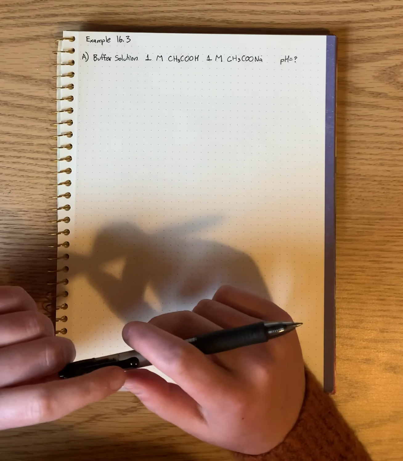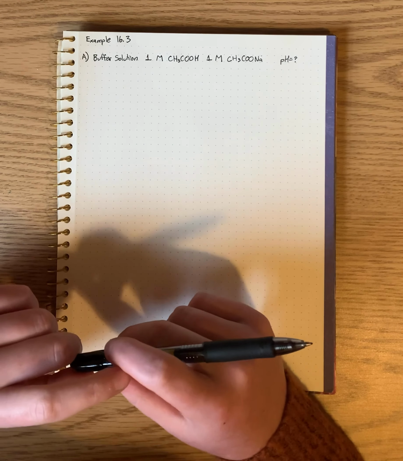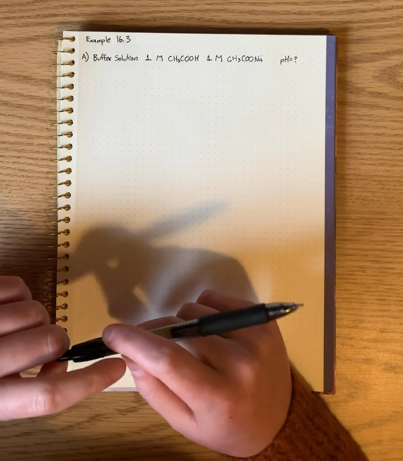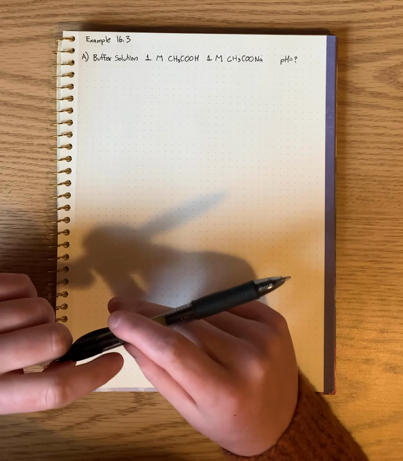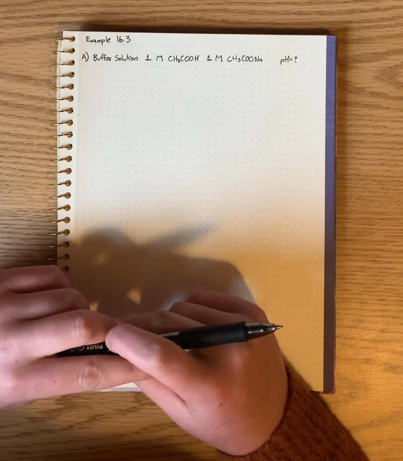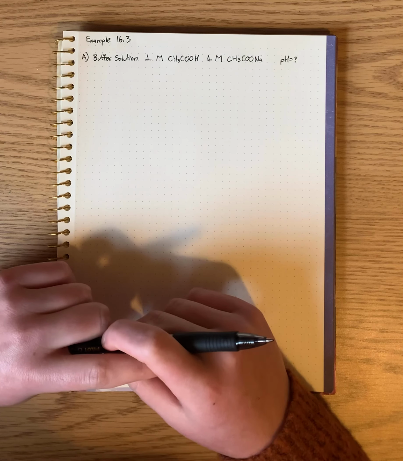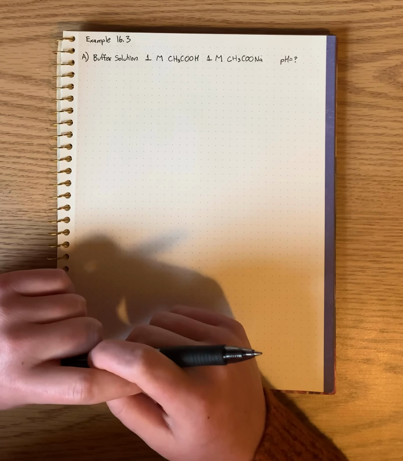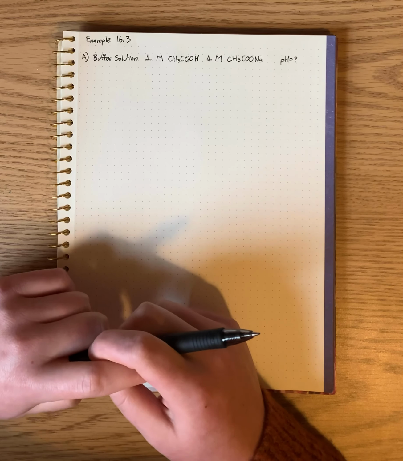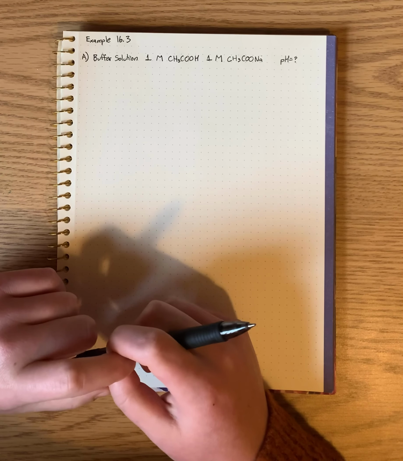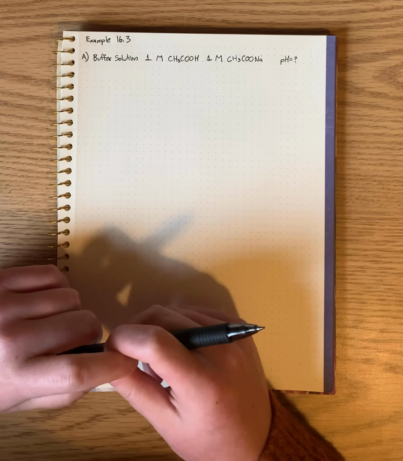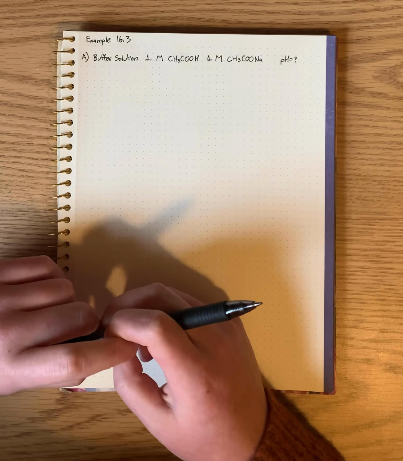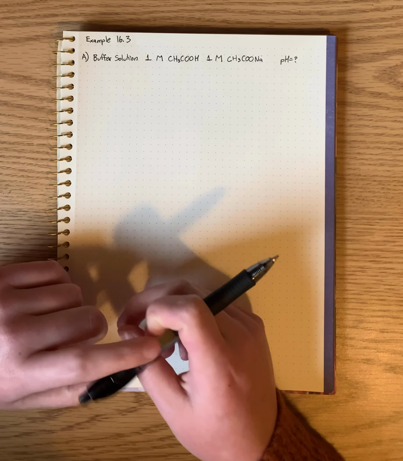Example 16.3, part A. We are given a buffer solution that is 1 molar acetic acid and 1 molar sodium acetate, and we are asked to determine the pH. Whenever we are asked to determine the pH, we know that we have to find the hydrogen ion concentration, and in order to do that, we need to set up some ICE tables.